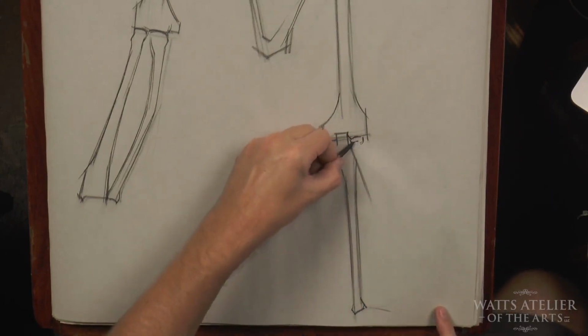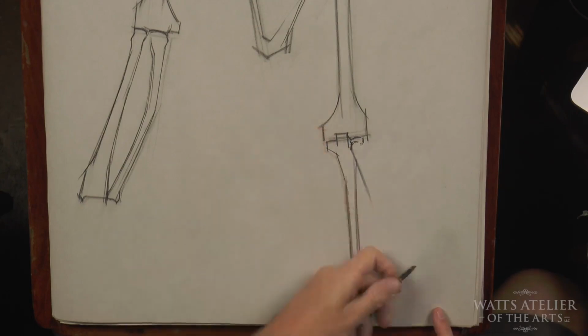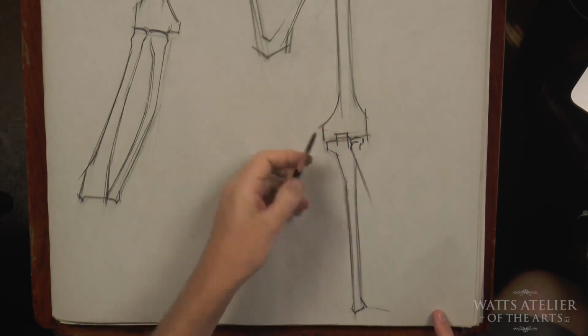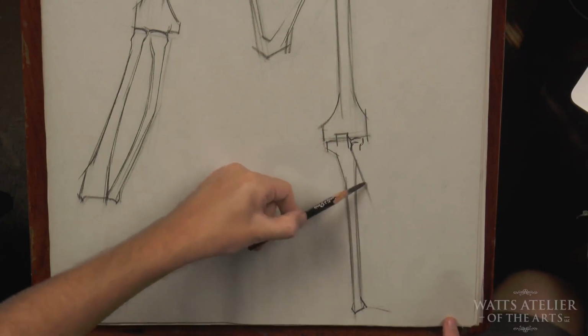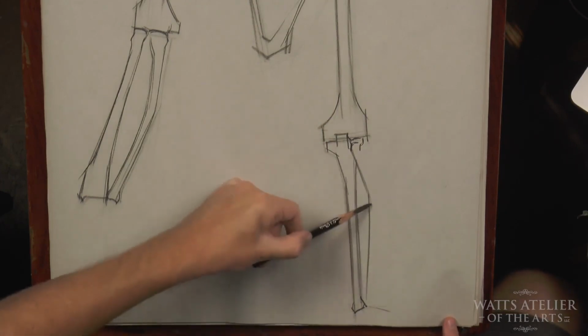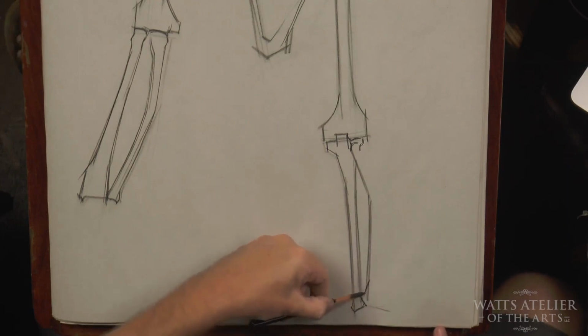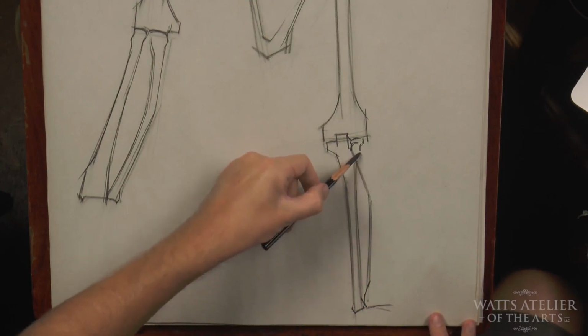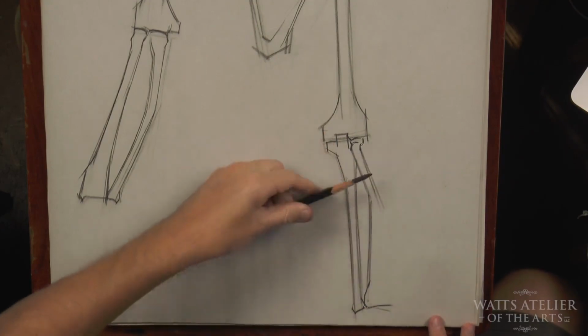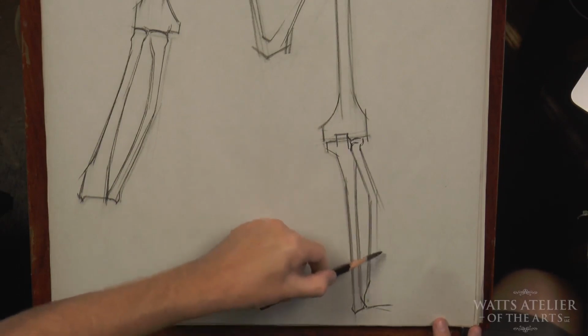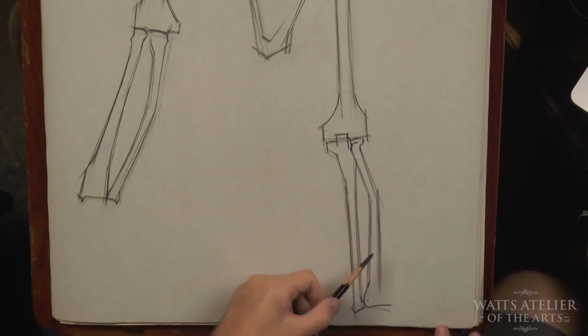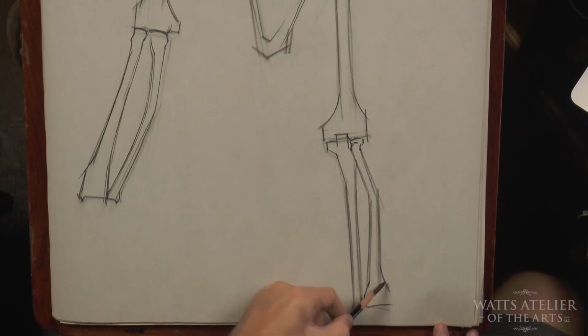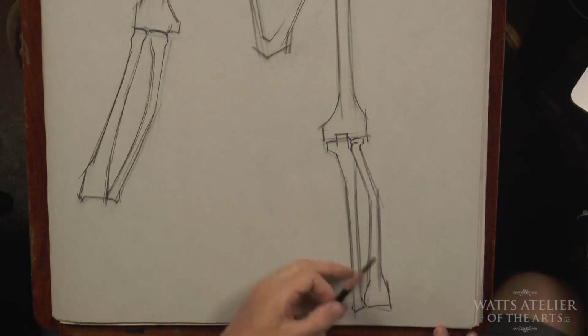So make sure we get some of that kind of roundedness on there. And then from here, connects back down this way, and down. This way. This way. And that way.